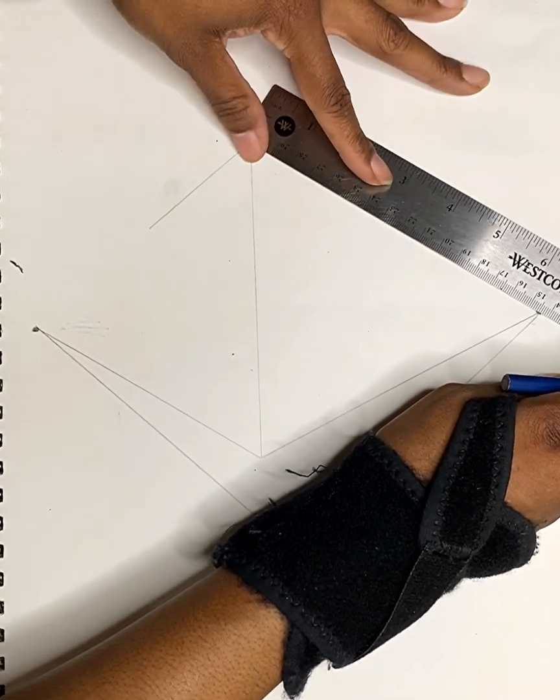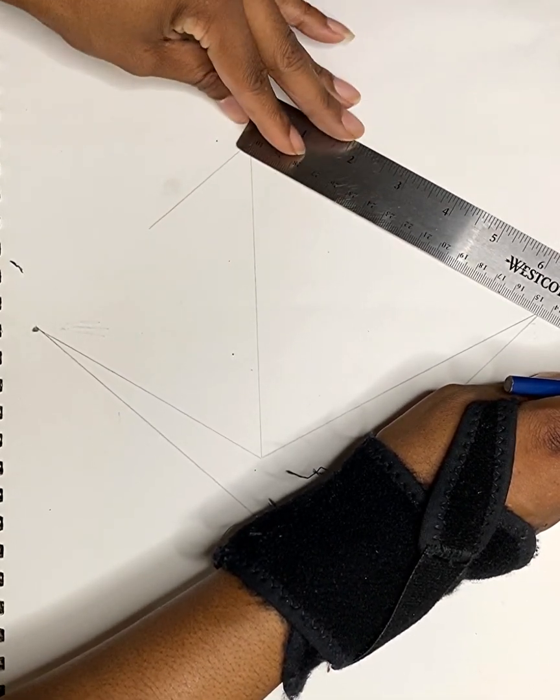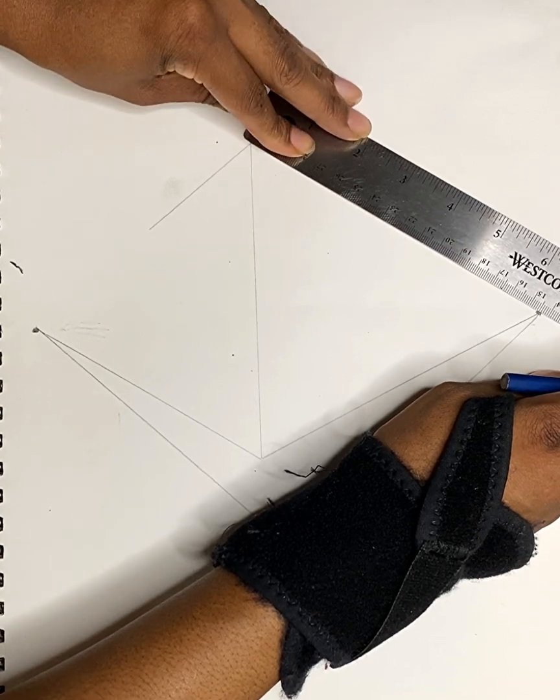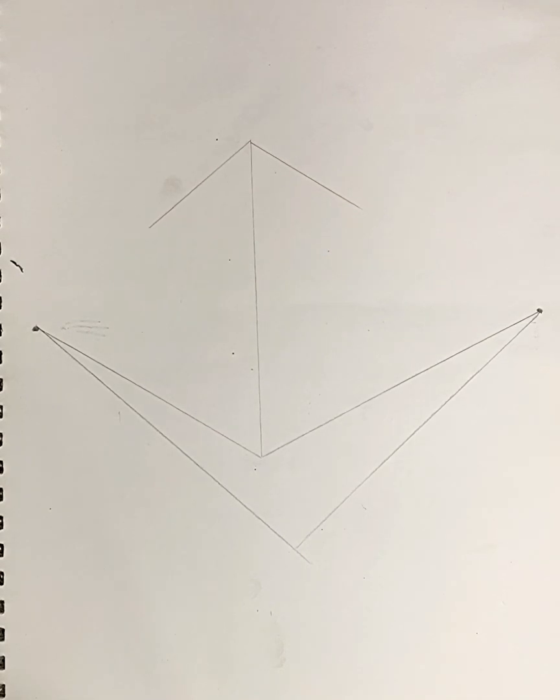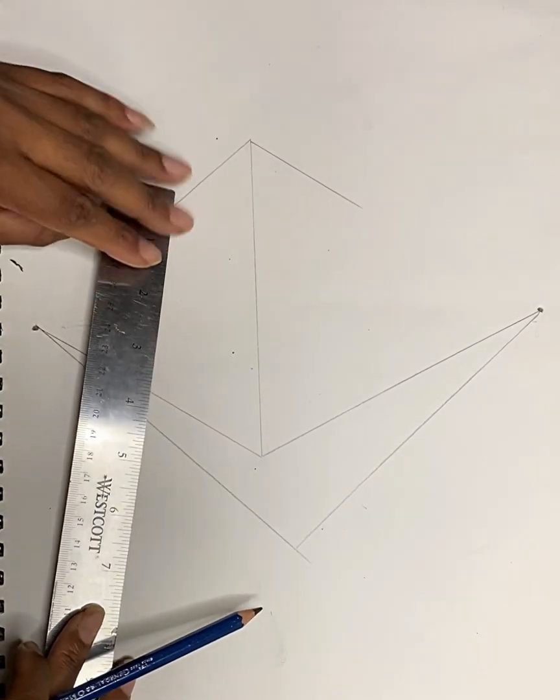We've done the left side, so now we'll do the right side. It doesn't have to touch the vanishing point. The vanishing point is only used for direction for this particular drawing.